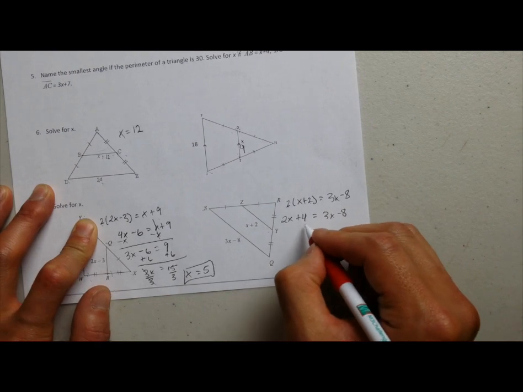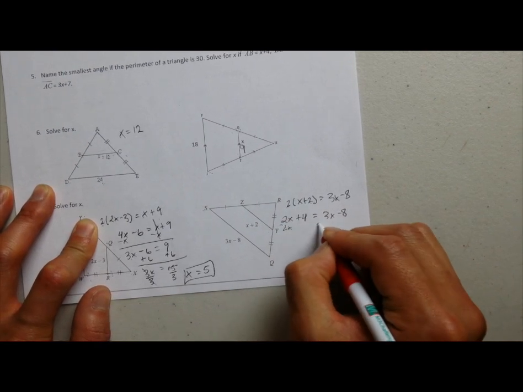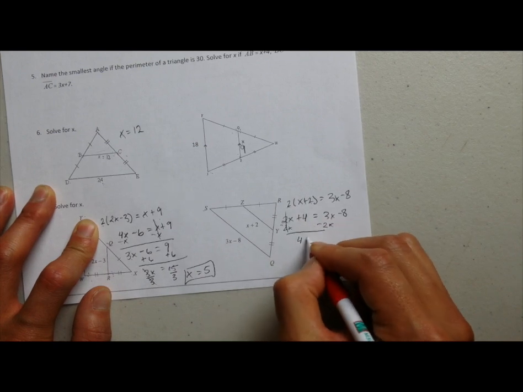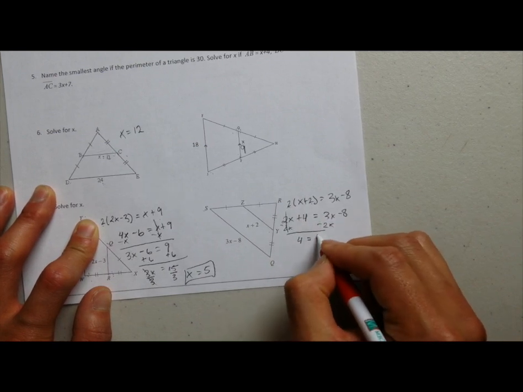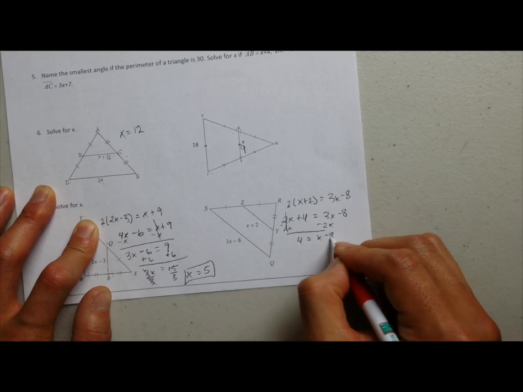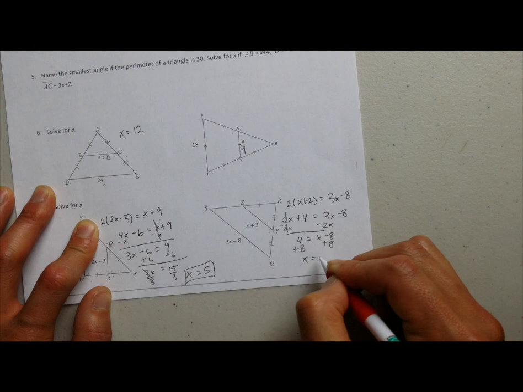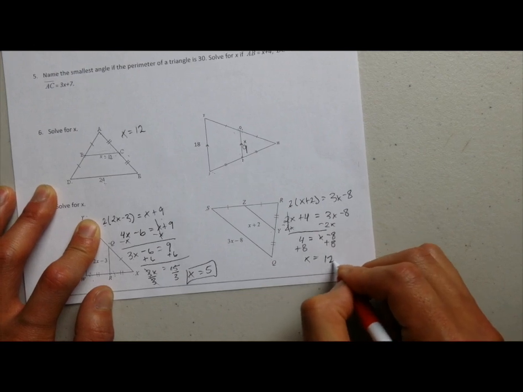The right side stays the same. And now subtract 2x from both sides. You'll get that 2x cancel out and be 4. 3x minus 2x is just x minus 8. Add 8 to both sides. You get that x equals 12.